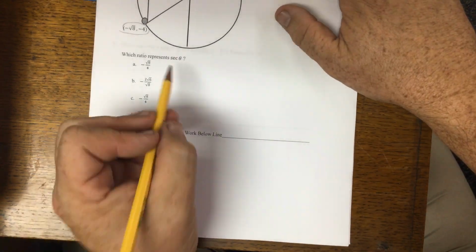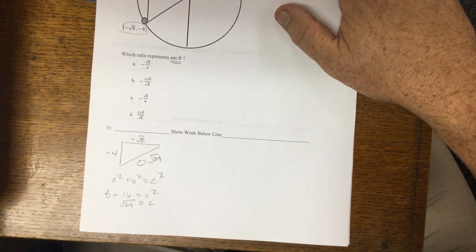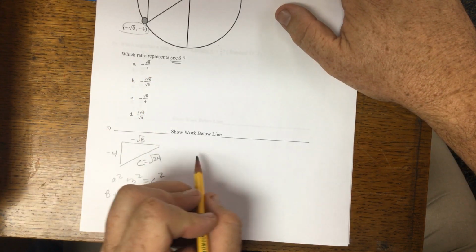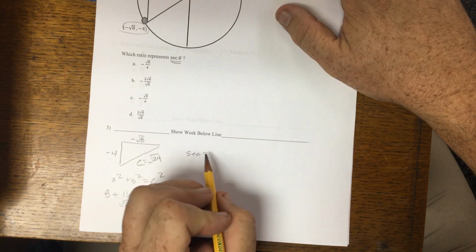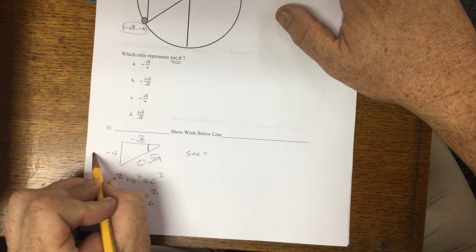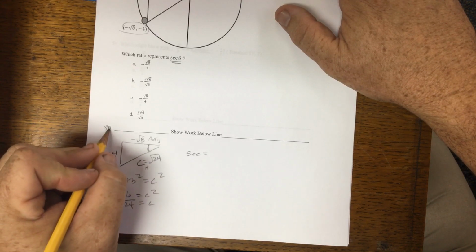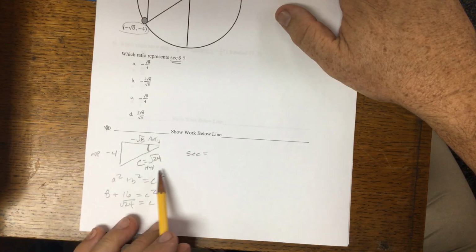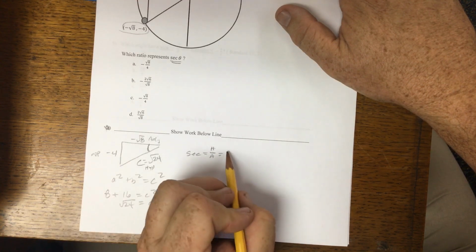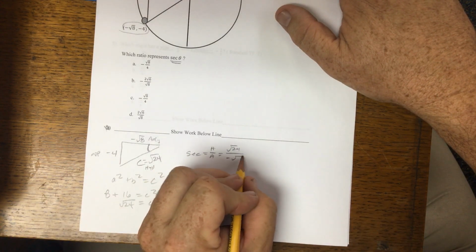Now if we go back up to the problem, they want secant. Secant, so this is the square root of 24. Secant is your inverse of cosine. So this is my reference angle. So this is opposite. This is adjacent. This is hypotenuse. Disregard that 3 right there. And so this is going to become hypotenuse over adjacent, which is equal to the square root of 24 over negative square root of 8.